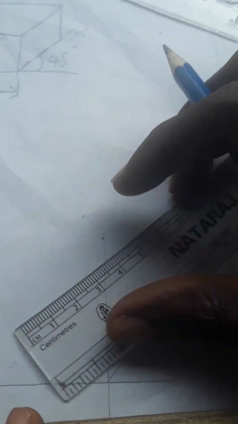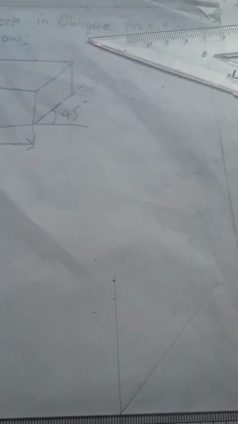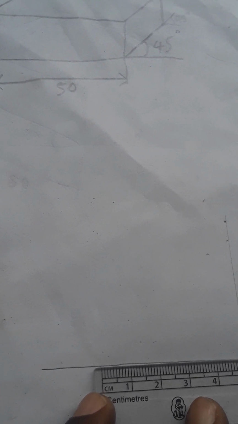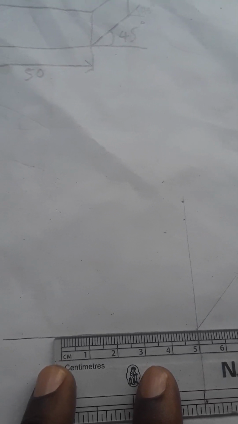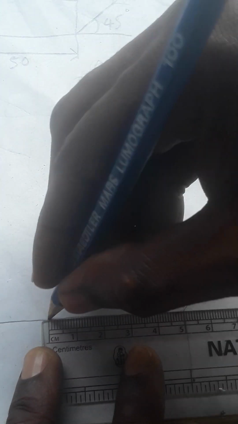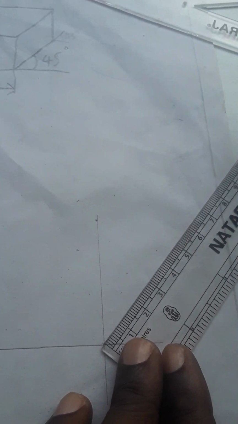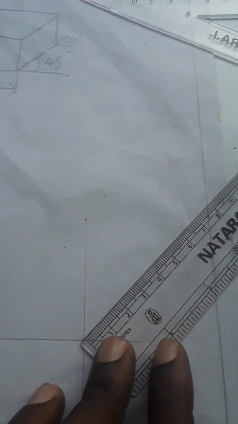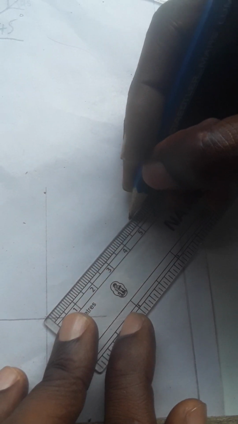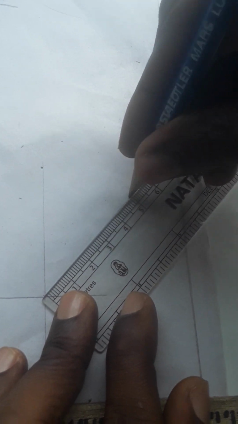Having done that, you measure up another 50 here. All the sizes are 50. Measure up another side, another 50. Virtually all the points should be 50.